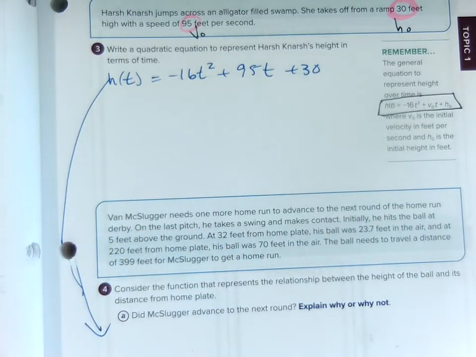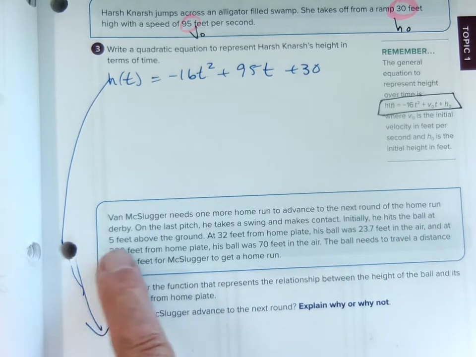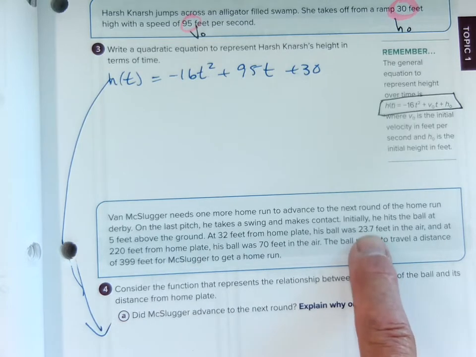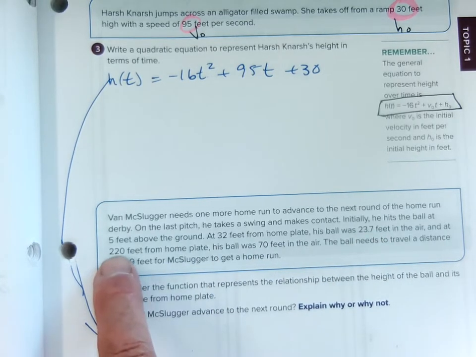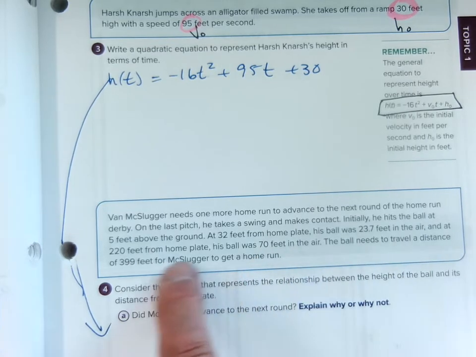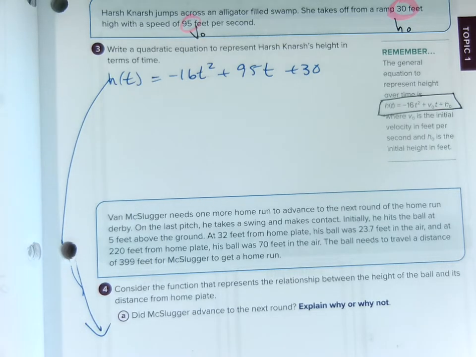Van Slugger needs one more home run to advance to the next round of the home run derby. On the last pitch, he takes a swing and makes a connect. Initially hits the ball at 5 feet above the ground, 32 feet from home plate. His ball was 23.5 feet in the air and 220 feet above home plate. His ball was 70 feet in the air. The ball needs to travel a distance of 399 feet. Okay, that sure sounds like 3 points, doesn't it?